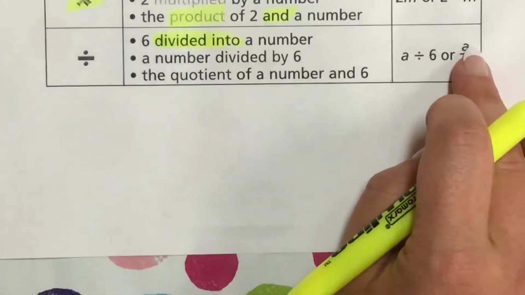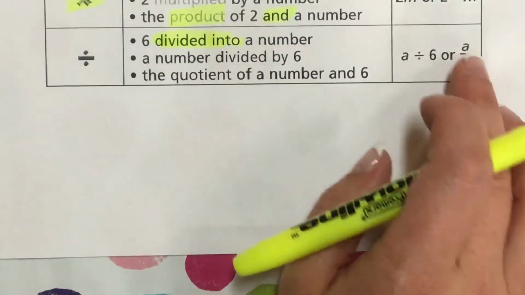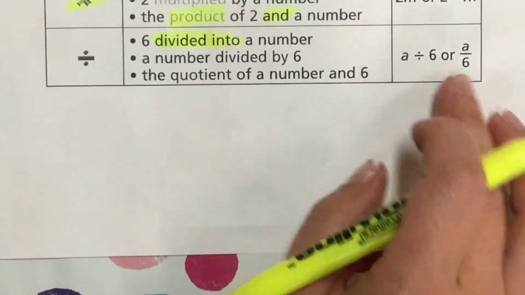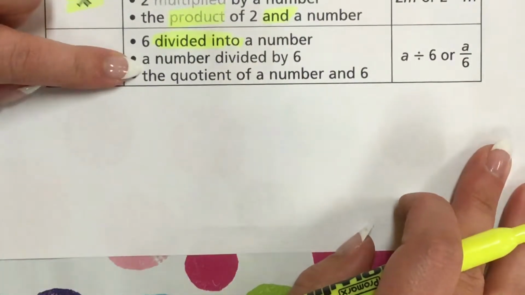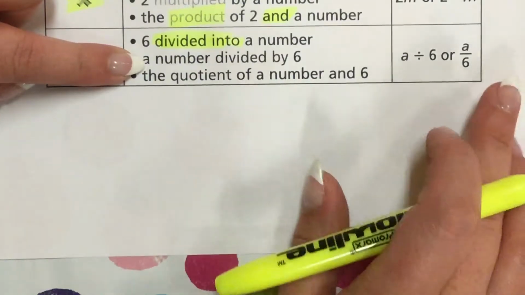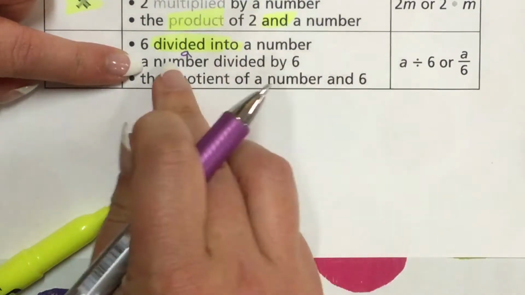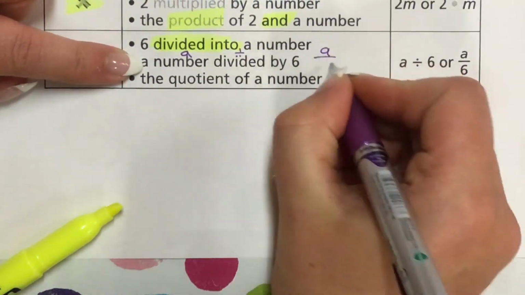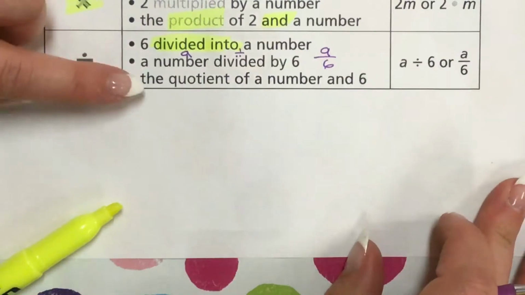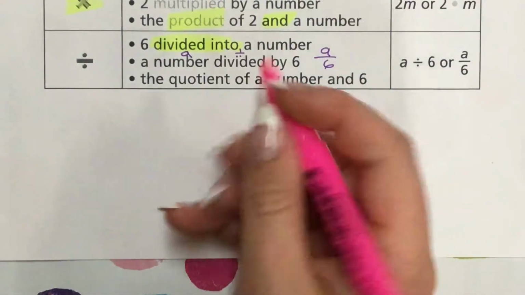So the 6 goes on the bottom. Okay, now another way to write this is just a number, which in this case now we're using a. A number divided by 6, same thing.